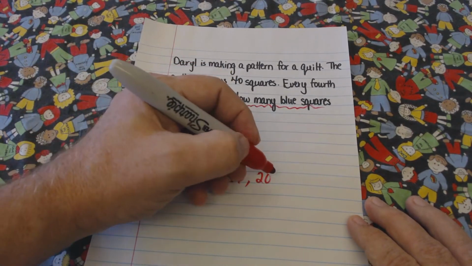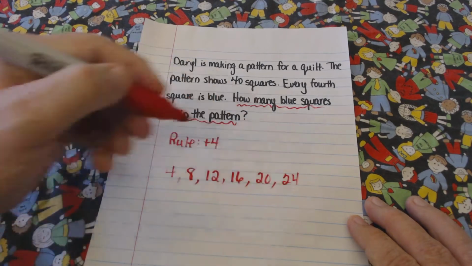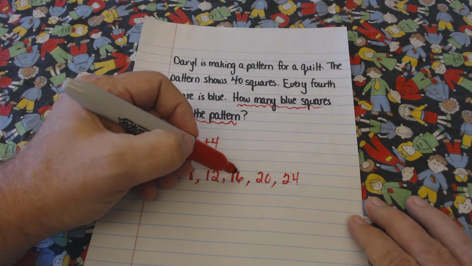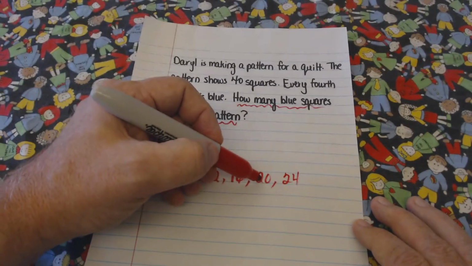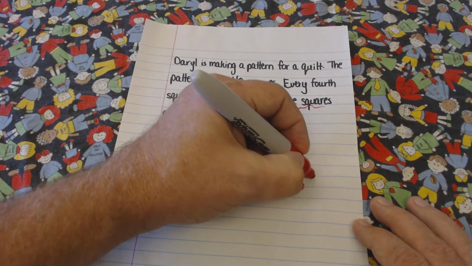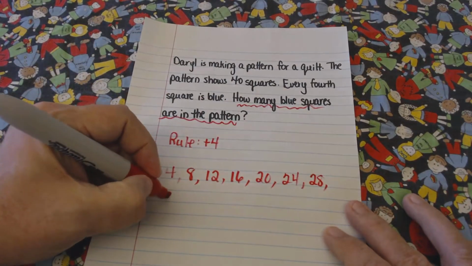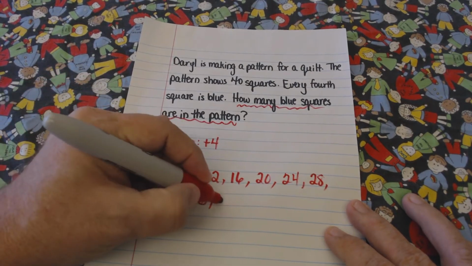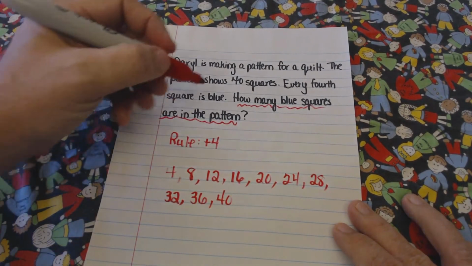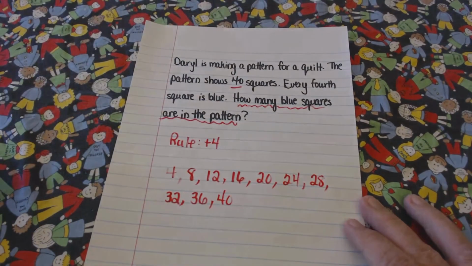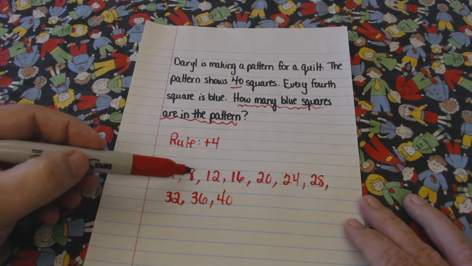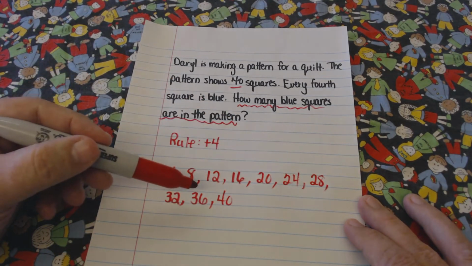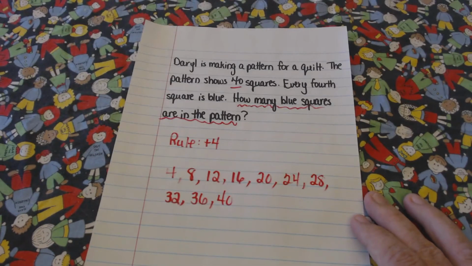We keep adding 4. The fourth square was blue, the 8th square was blue, the 12th square is blue, 16th square is blue, the 20th square is blue, the 24th square is blue, the 28th square is blue, the 32nd square is blue, 4 more would be the 36th, and then the 40th. We stop at 40 because there are only 40 squares in the quilt. So the 4th, the 8th, 12th, 16th, 20th, 24th, 28th, 32nd, 36th, and 40th squares are blue.